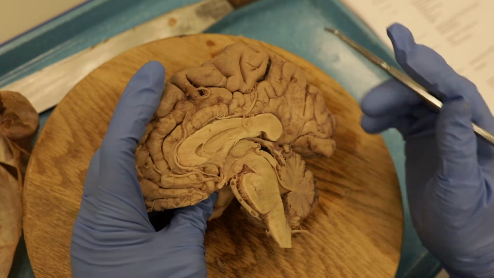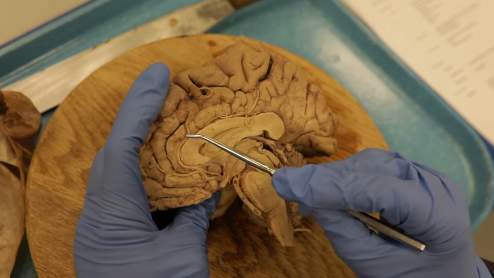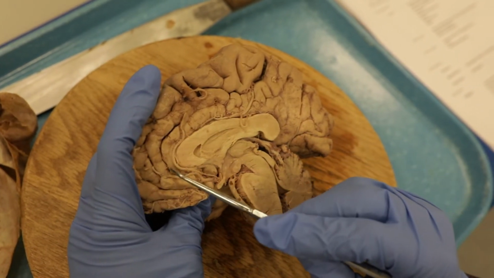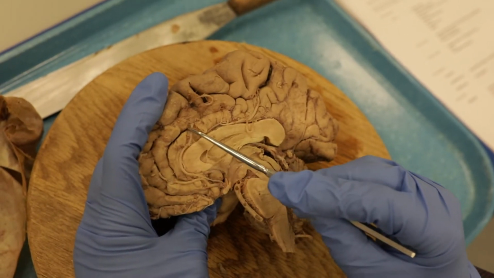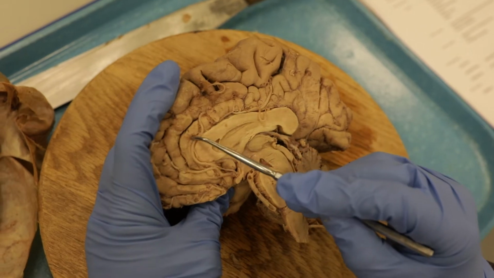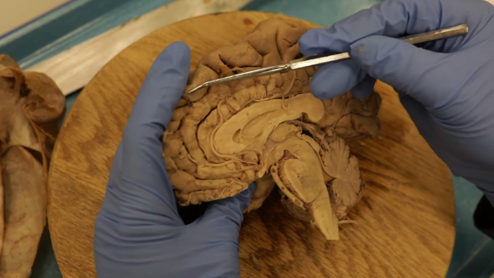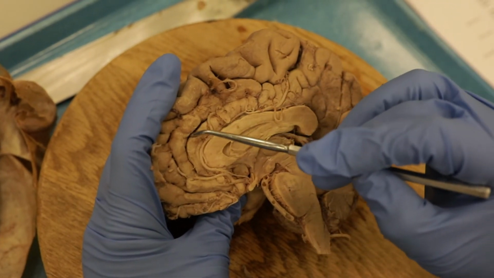Okay, just realizing I forgot to mention here, I told you about the cingulate gyrus. So the sulcus right above that is the cingulate sulcus, and that separates the cingulate gyrus from the superior frontal gyrus above, cingulate sulcus.